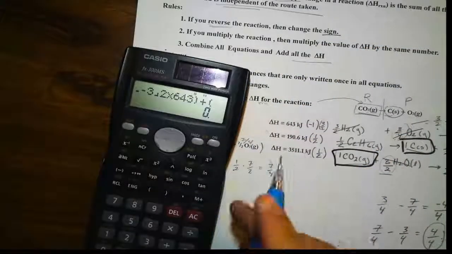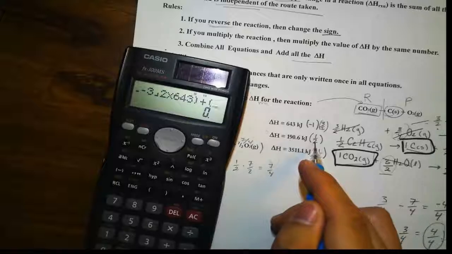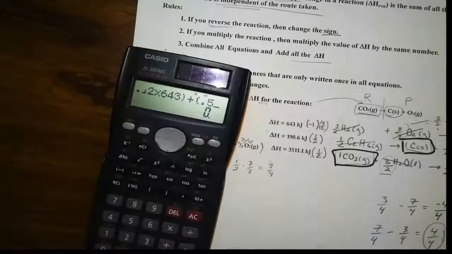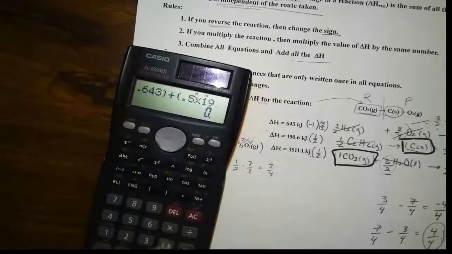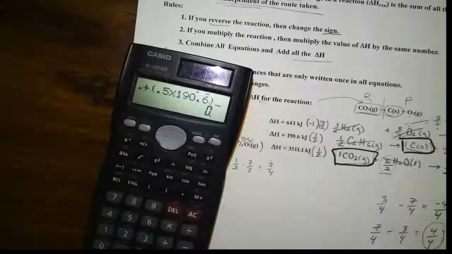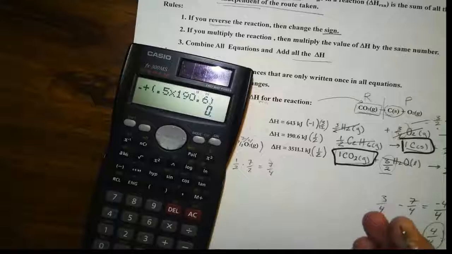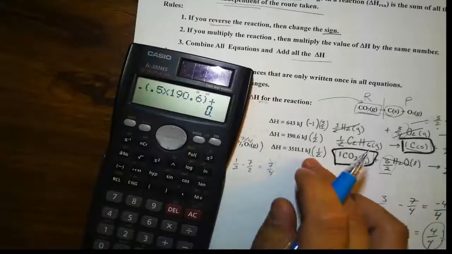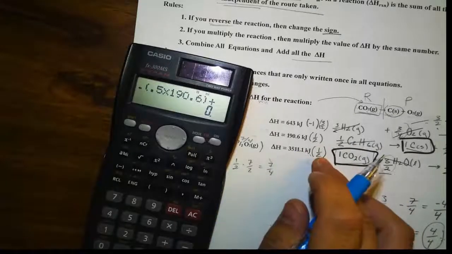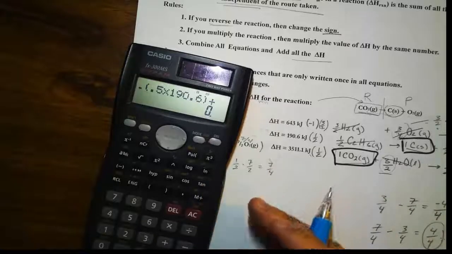The next set is this number times 1/2, which is 0.5, so we can say 0.5 times 190.6, okay? Notice how I don't have to rewrite the number if you know how to use parentheses right there. And then the last part is just add this number times 1/2. Remember, we multiply it by 1/2.